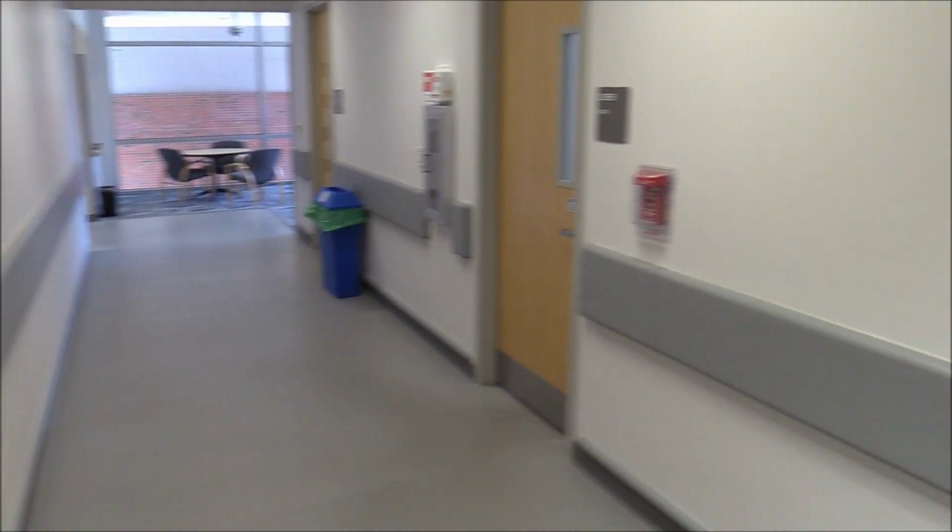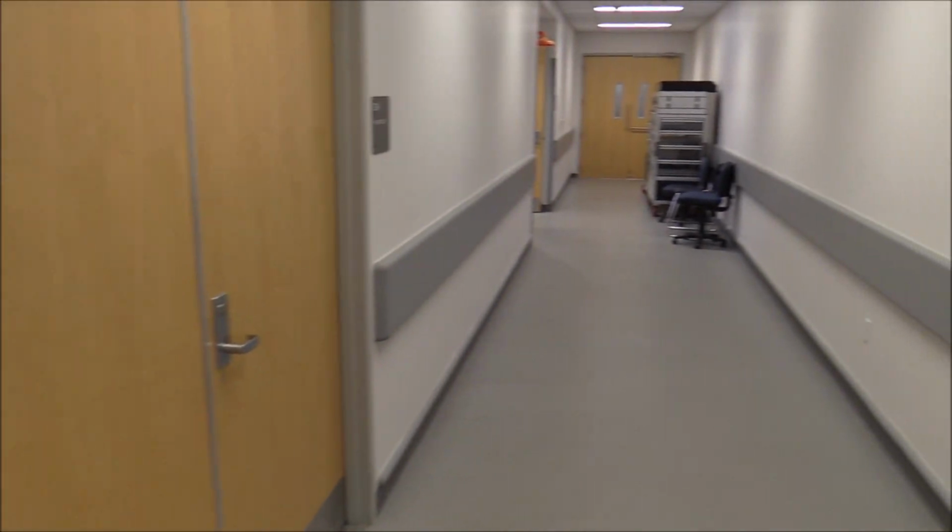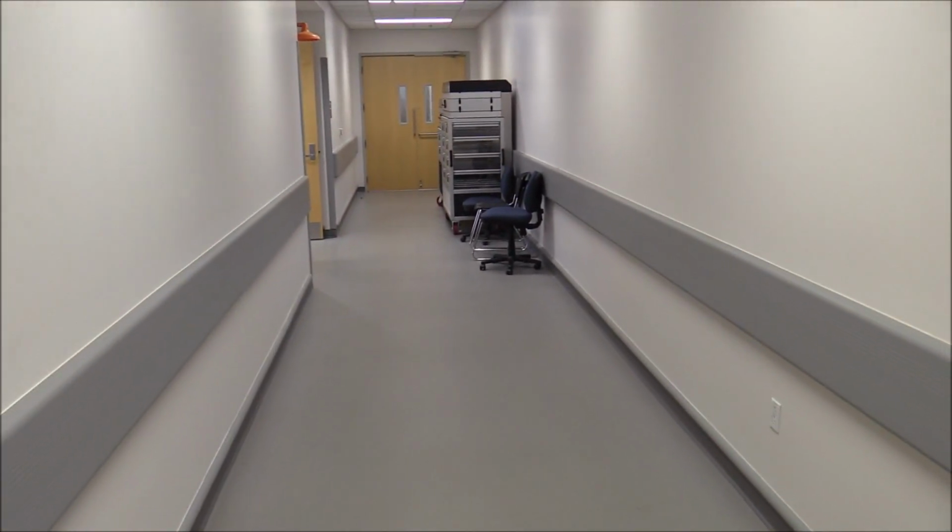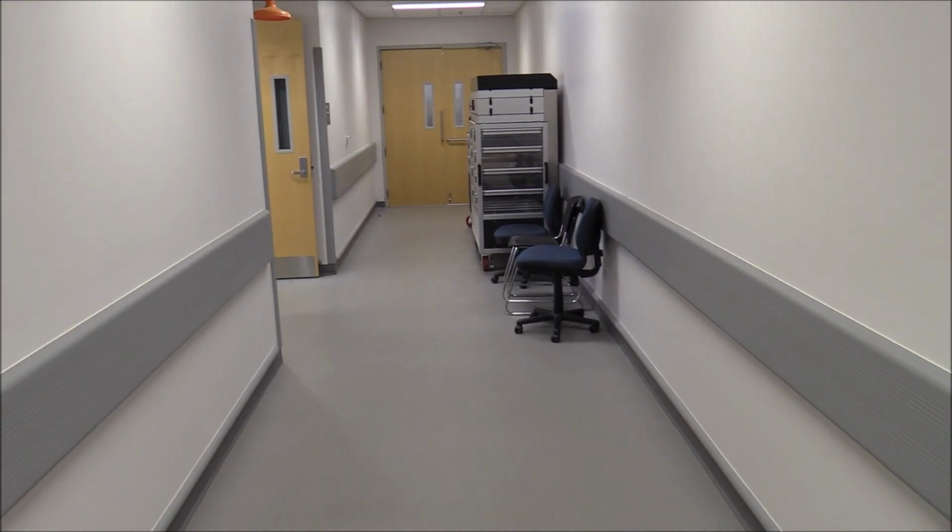As we move out of the room and come down the hallway, you'll see that we have another collaboration space for students, staff, and faculty to get together on the second floor and discuss any of their projects or research. Coming up next, on the left-hand side, we have the Microanalysis Lab.